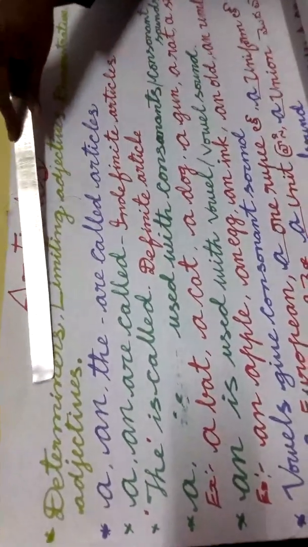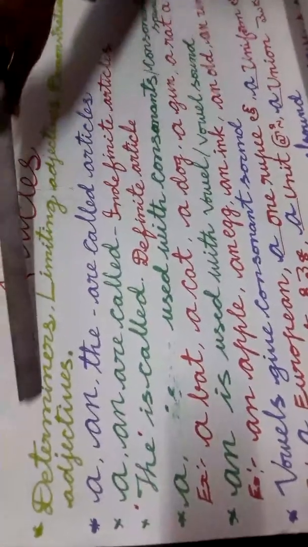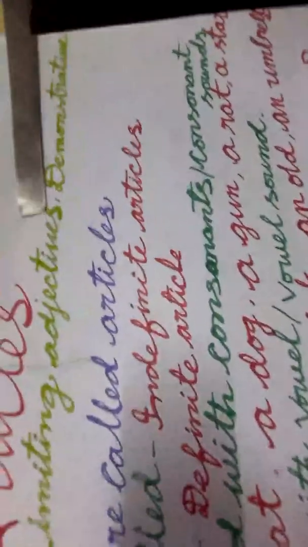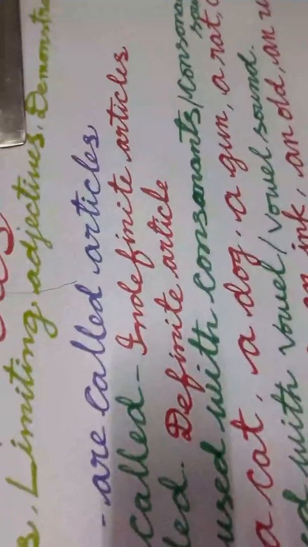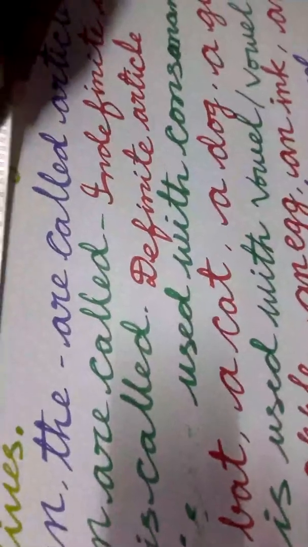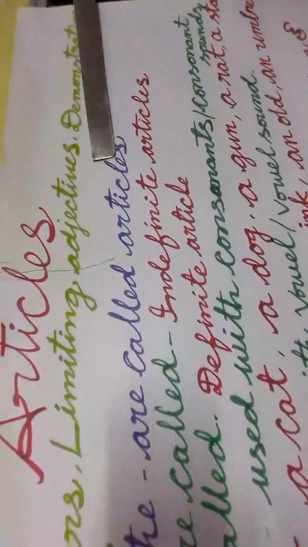Here, articles. These articles are called determiners, limiting adjectives, and demonstrative adjectives. Please kindly note this. So these articles are called determiners, limiting adjectives, demonstrative adjectives. A and the are called articles.